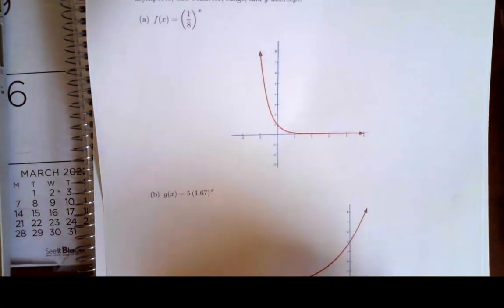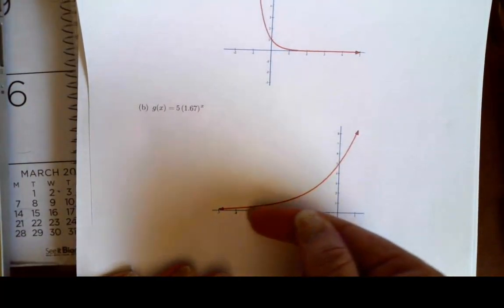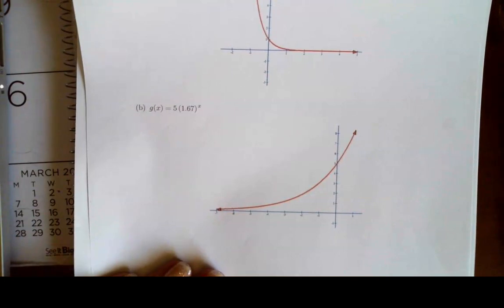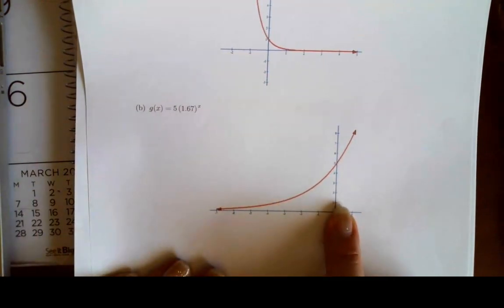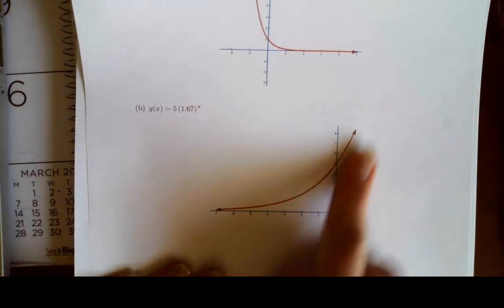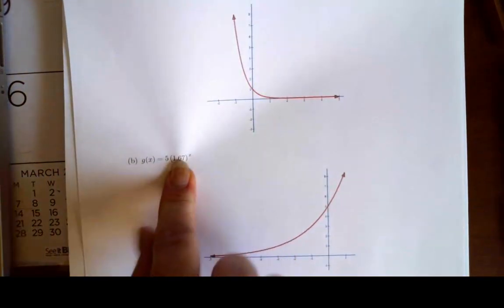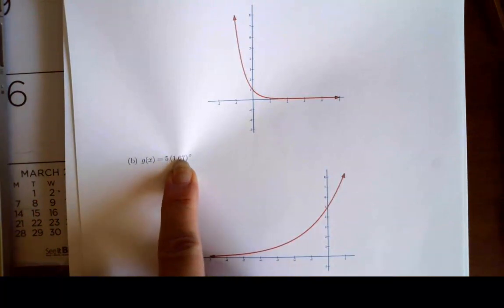It's going to 0. As you go to the left, this one is going to 0. It will never equal 0, but it's headed that direction. As you go to the right, it will be going to positive infinity. This is growth, exponential growth. So again, 100%, but a 67% growth rate.